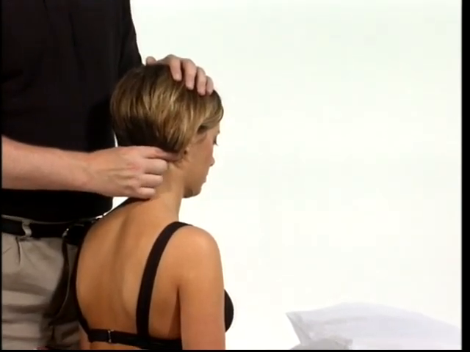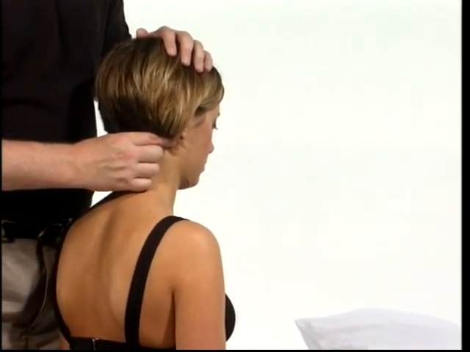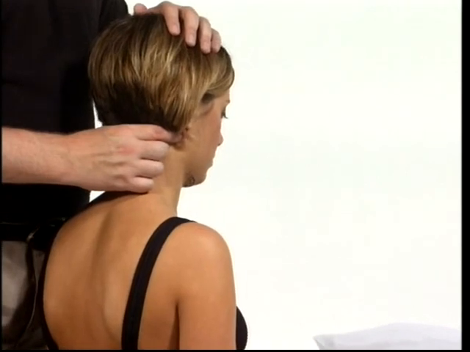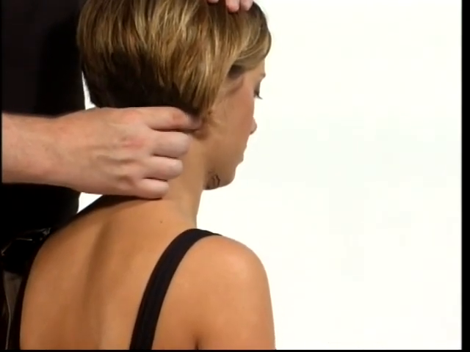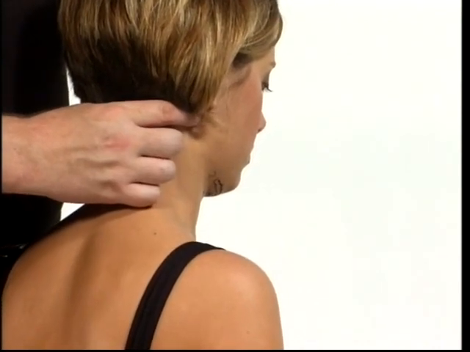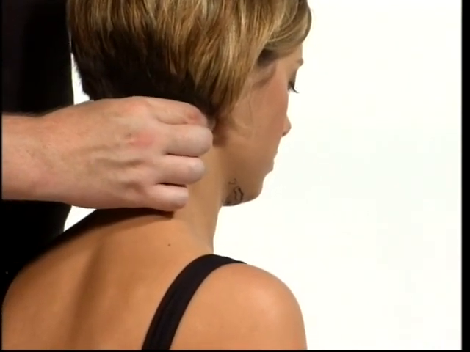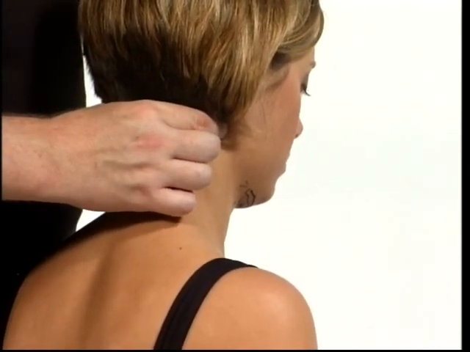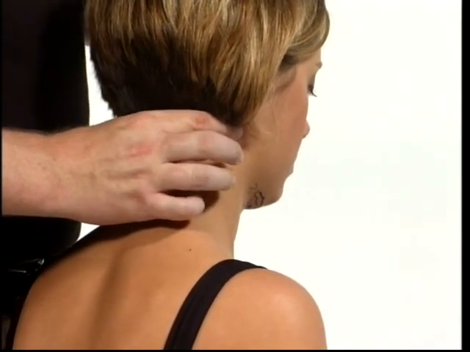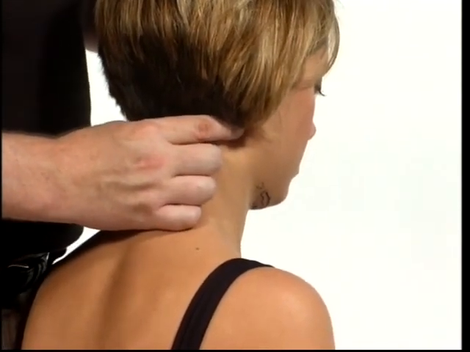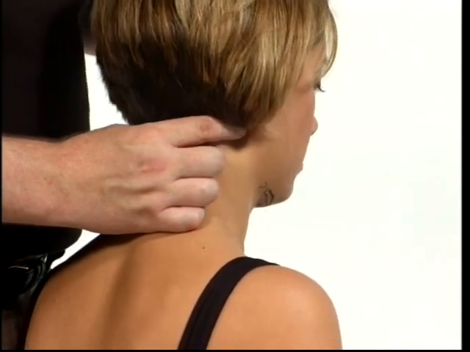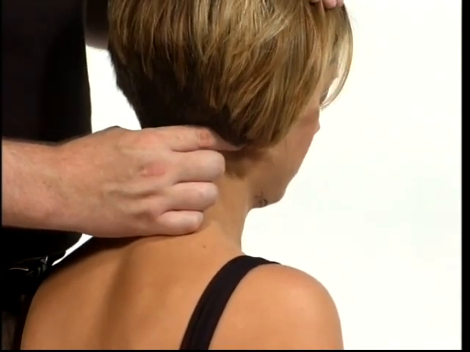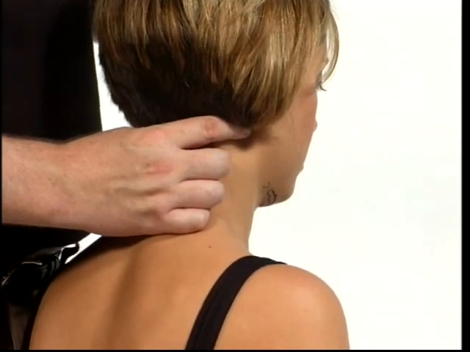The C1 transverse process is going to lie just caudal and ventral, between the mastoid process and the angle of the mandible. It should feel like a little pencil eraser tip, and you can verify your location by side bending your subject's head towards that side, and you'll feel the C1 transverse process poke out into your finger.